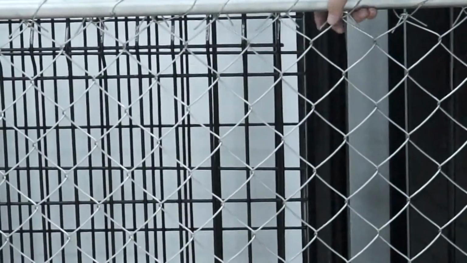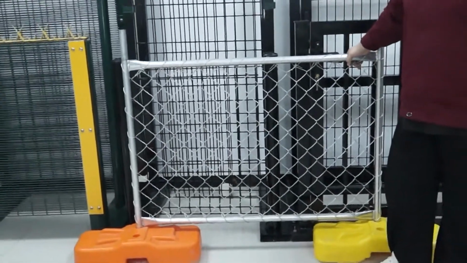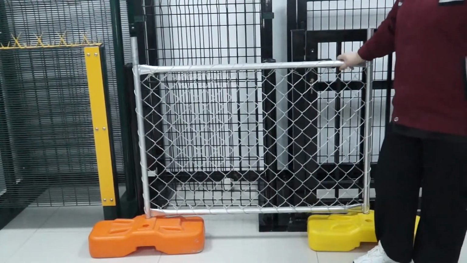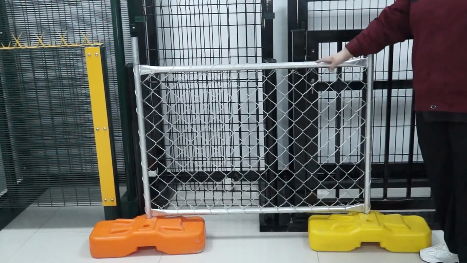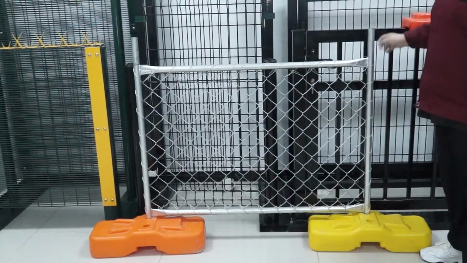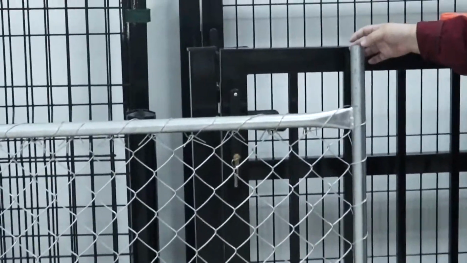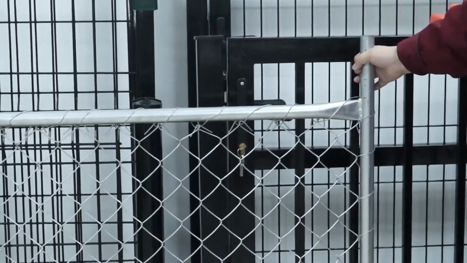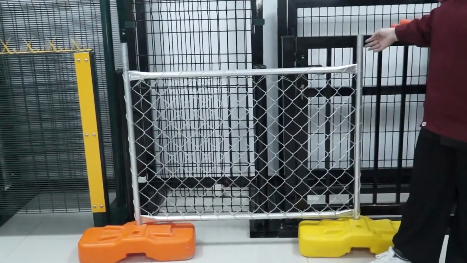This horizontal tube usually uses 32 millimeter or 38 millimeter, and the thickness we can make 1 millimeter, 1.2 millimeter, 1.5 millimeter, 1.8 millimeter, even 2 millimeter. And this vertical tube is also the same as the horizontal tube. The size is 32 millimeter or 48 millimeter, and the thickness we can use 1 millimeter, 1.2 millimeter, 1.8 millimeter, and even 2 millimeter.